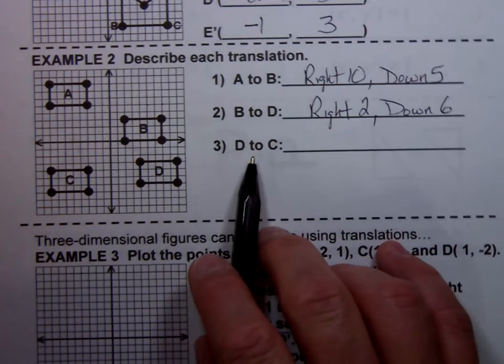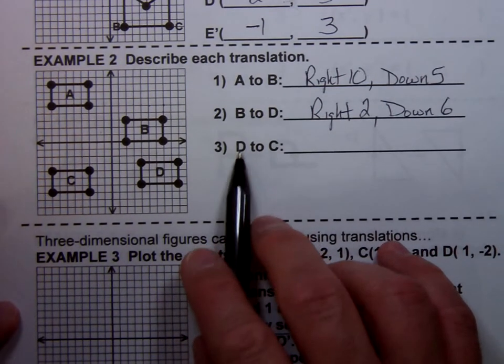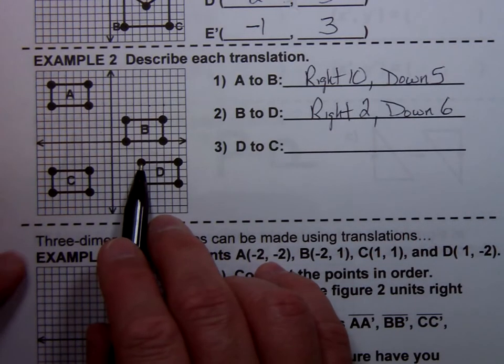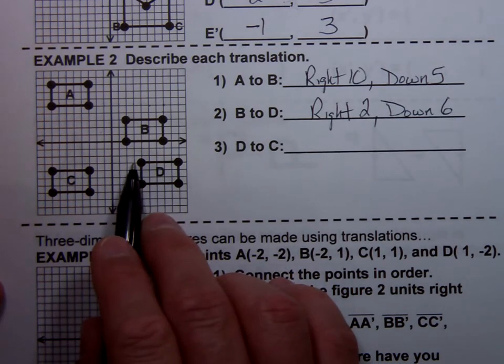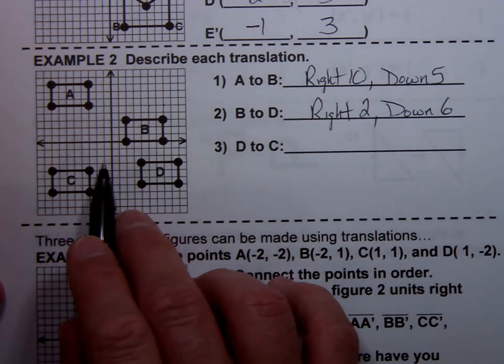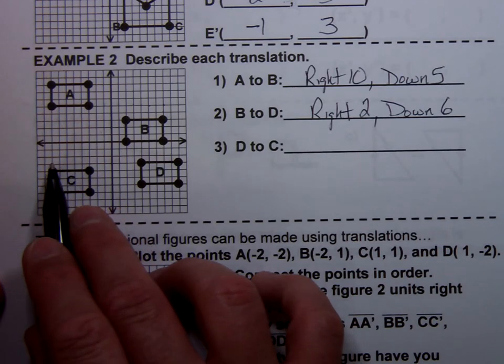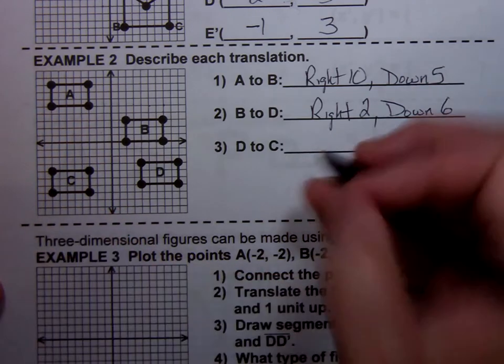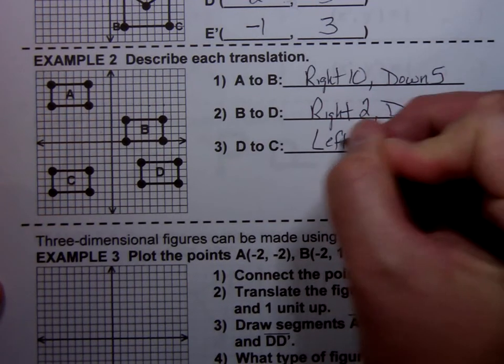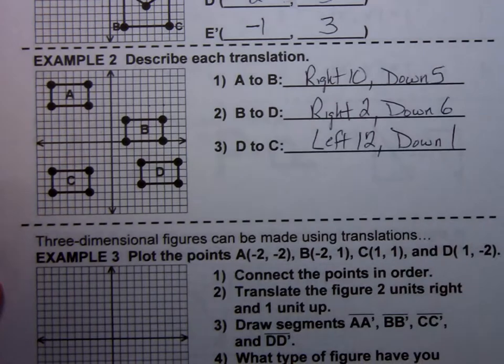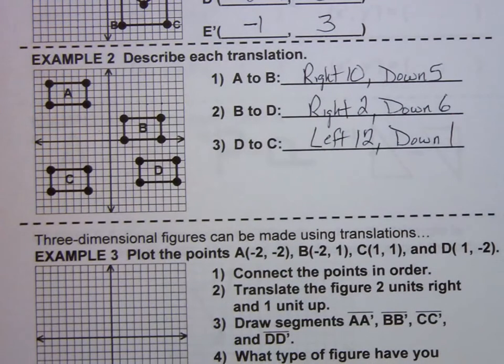Okay, and the last one, translation from D to C. So I'm going to start with D. I'm going to take the top left-hand corner, go to the top left-hand corner of C. So I'm going to go left 1, 2, 3, 4, 5, 6, 7, 8, 9, 10, 11, 12. Down 1. Went left 12 and down 1. And there's our translations.